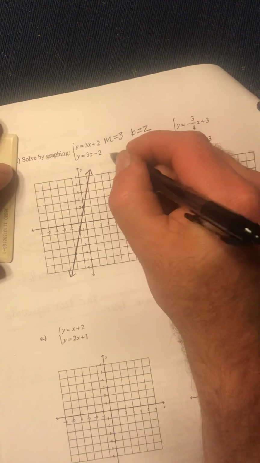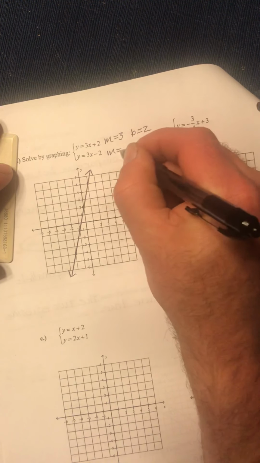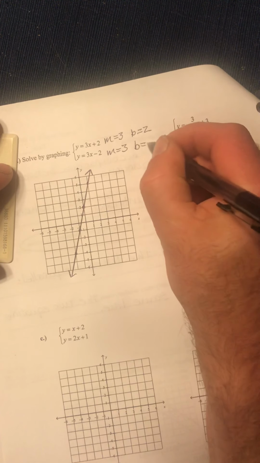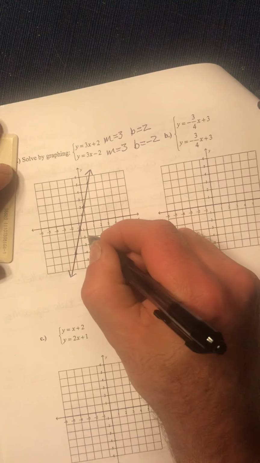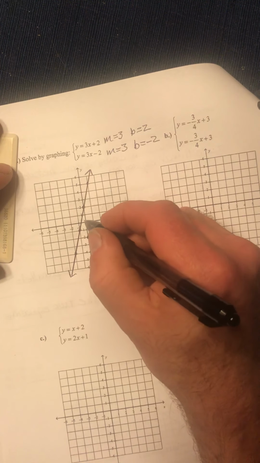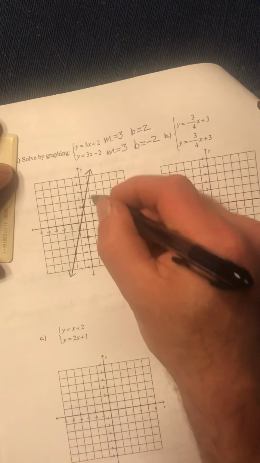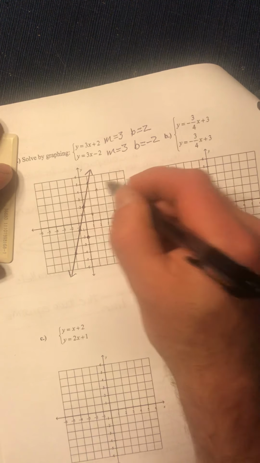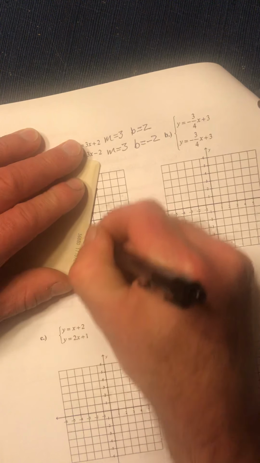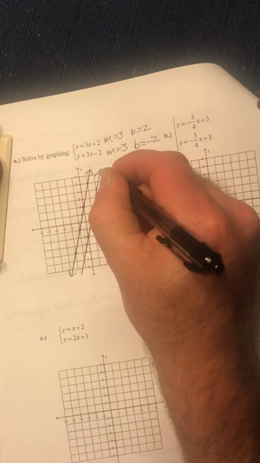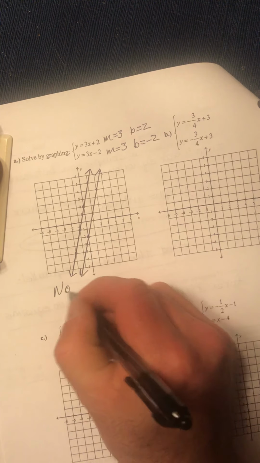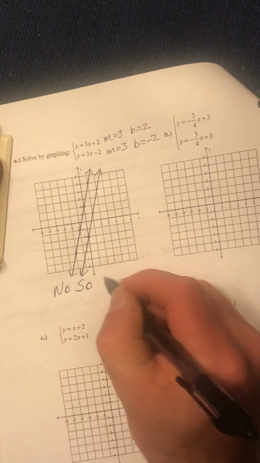Our second line has a slope equal to 3 and a y-intercept that's equal to -2. So I'm going to find that point at -2. Slope of 3. And we can see that our lines are going to be parallel. They do not intersect, so no solution is our answer.